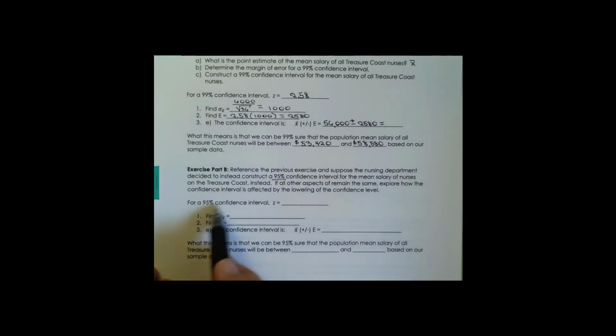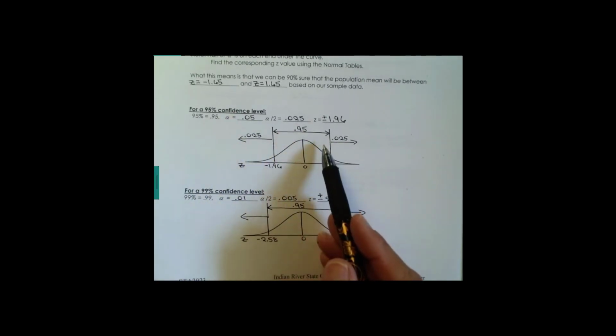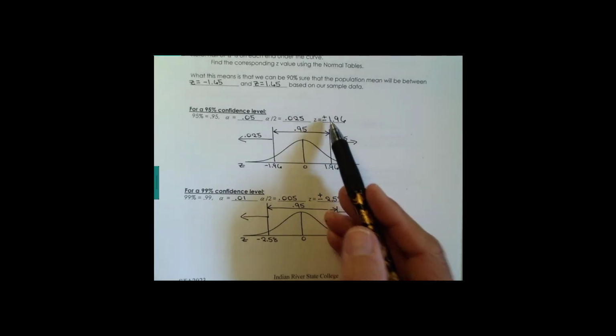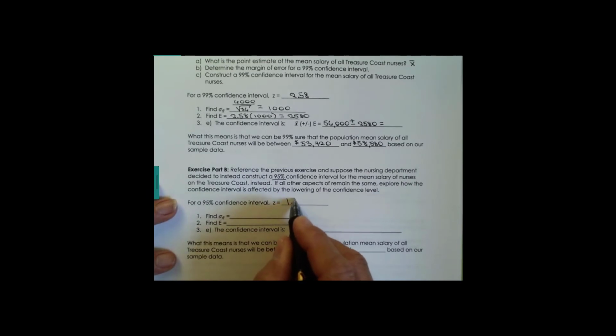All right, recall that for a 95% confidence interval, when we did this one before and we found it on page 3, I can go back and show it to you, we looked at our alpha divided by 2 of 0.025. Remember, we split alpha into 2 pieces. Looked that up in our z-table and found the z-score to be 1.96. We're going to use the positive 1.96 to calculate our margin of error.